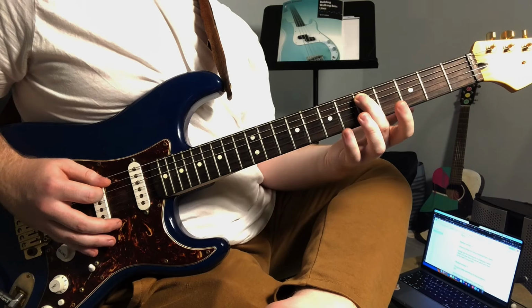Well, first we have to figure out what key it's in. And the way we do that is by understanding how the chords actually fit into a key in the first place. So let's take our major scale and start breaking it down. We have D major here.